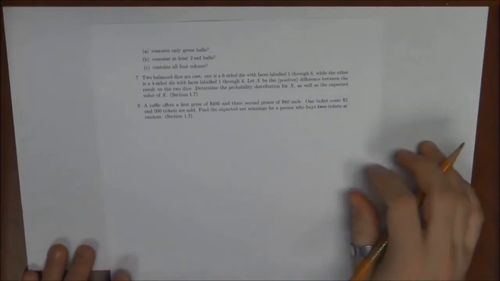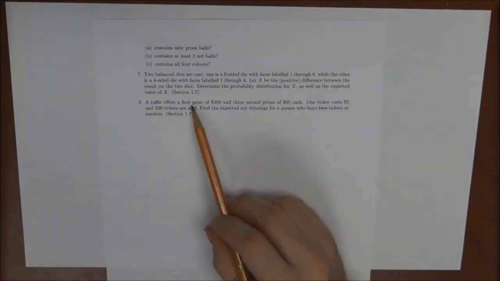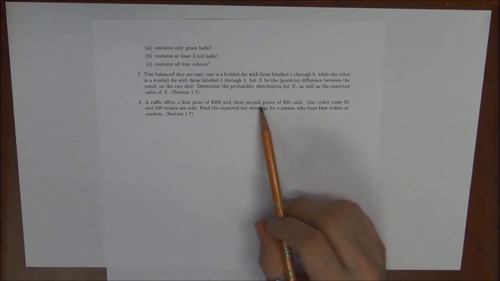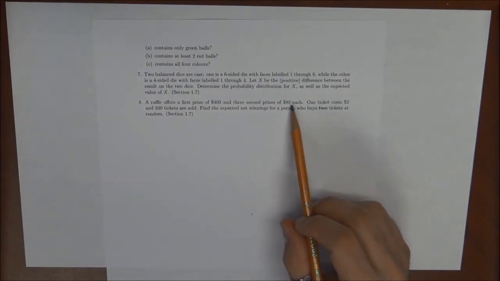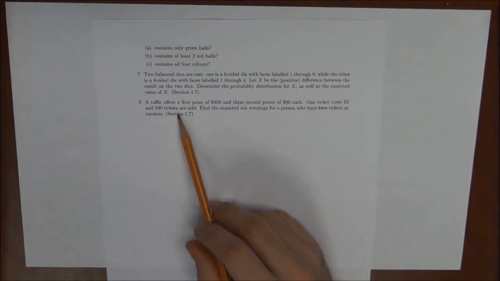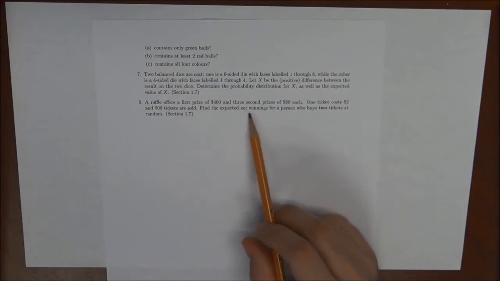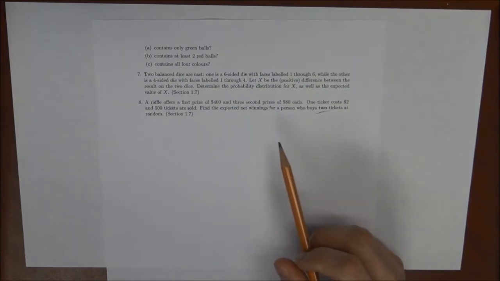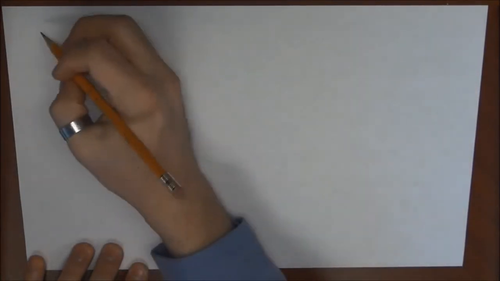For number 8, a raffle offers a first prize of $400 and 3 second prizes of $80 each. One ticket costs $2 and 500 tickets are sold. Find the expected net winnings for a person who buys 2 tickets at random. So instead of our in-class example where we bought only 1 ticket, now the person buys 2 tickets, making it a little bit more complicated in terms of the number of possible outcomes. But we start at the beginning and work our way through like any other problem.